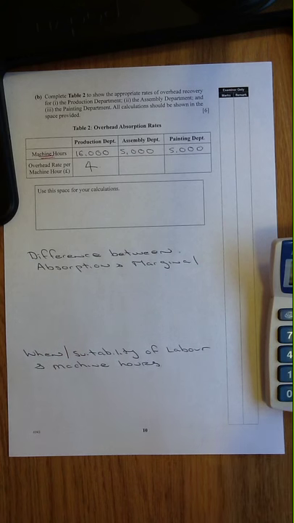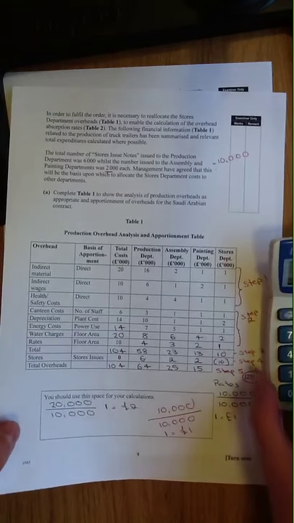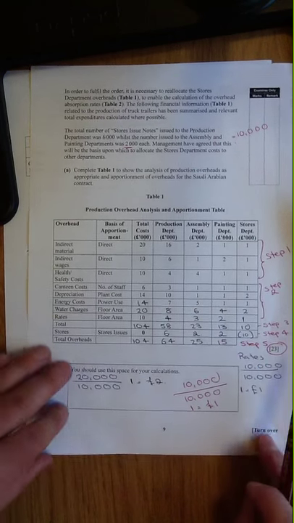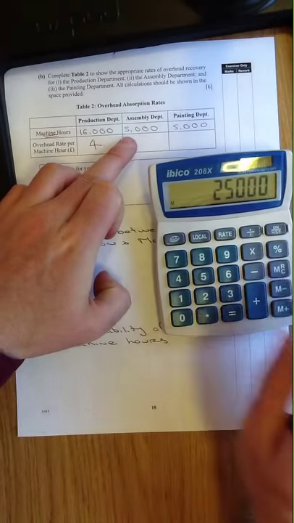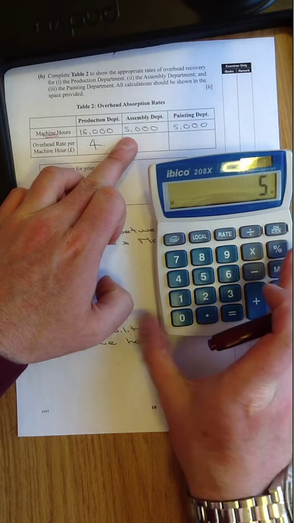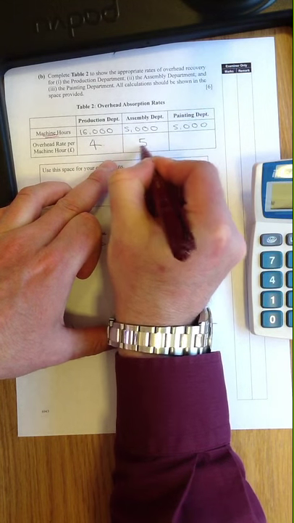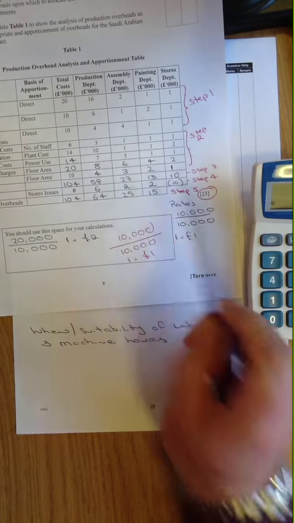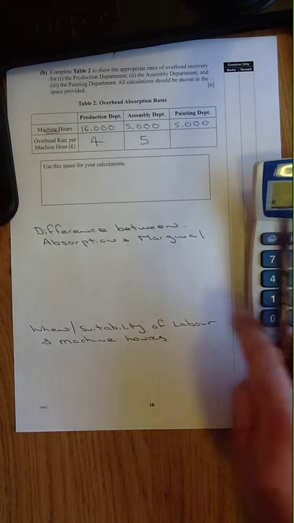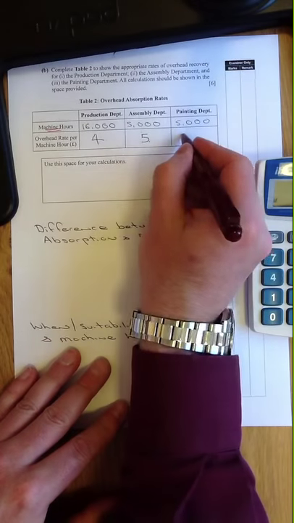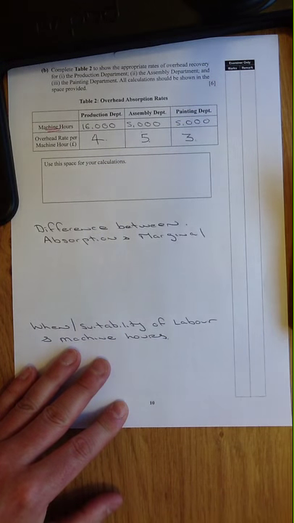Okay. For assembly, the costs in assembly were 25,000, and you divide that by 5,000 hours, and that gives you £5 per hour. And painting, the grand total in painting is 15,000. You put into your calculator 15,000 divided by 5,000 hours, which gives you £3 per hour. And you get 6 marks for doing that.